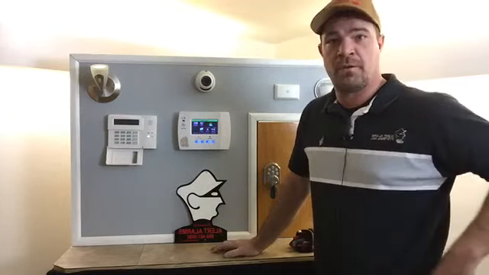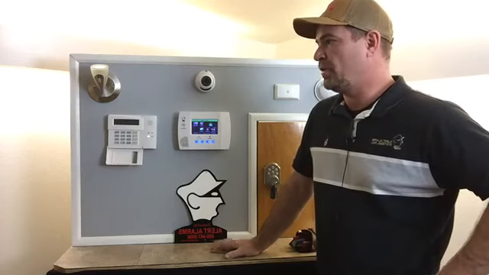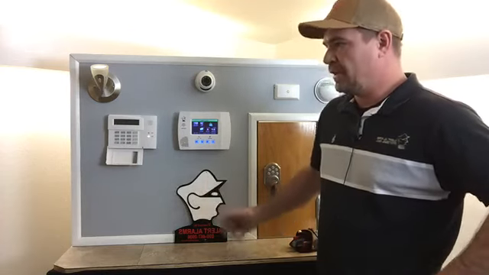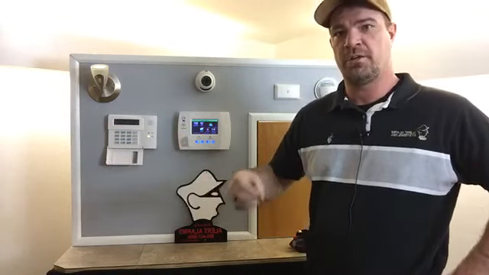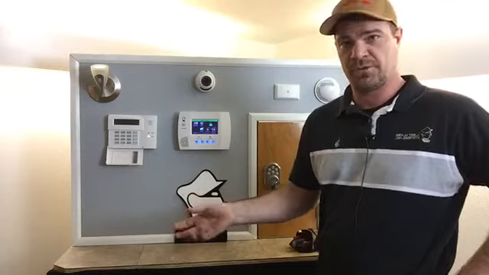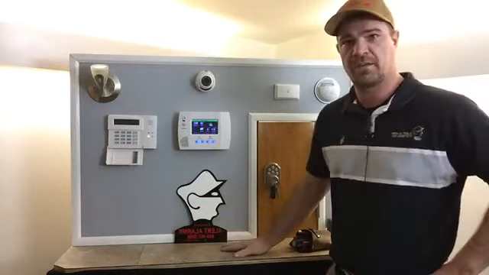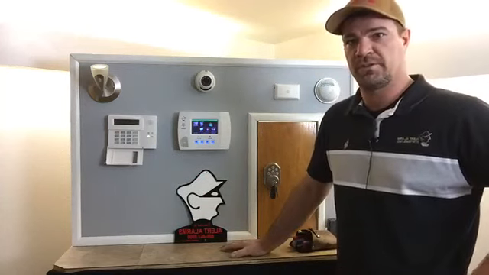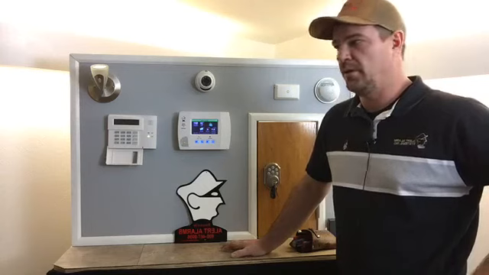It arms every zone on your system, including your motion detectors. So when you arm it in away mode, it knows to give you time to get out. When you come back in the house, it knows to give you time to disarm your system. Generally, that's 45 seconds, but we can customize that in the programming of your system. But the away mode is what you use when you're leaving the house.